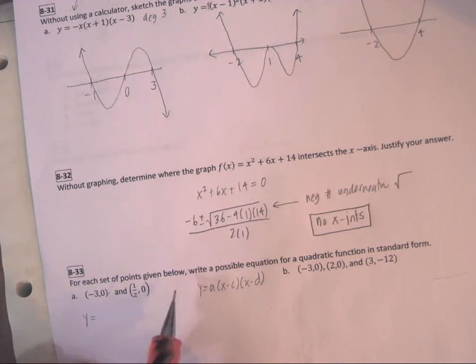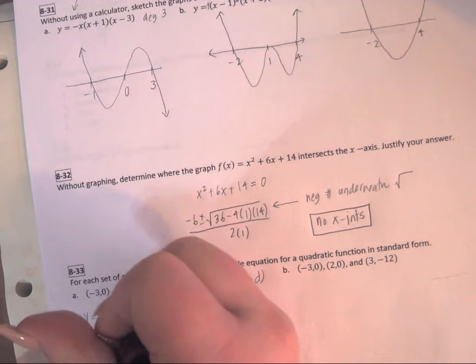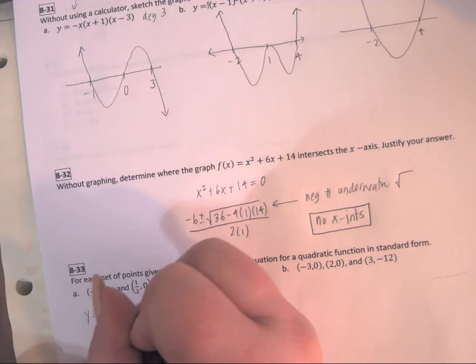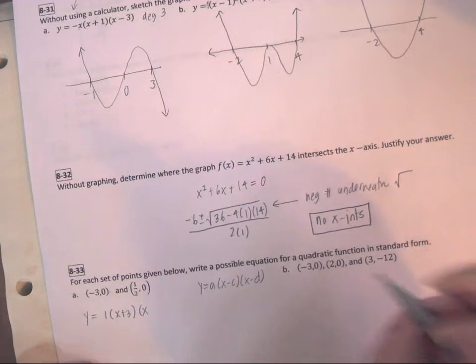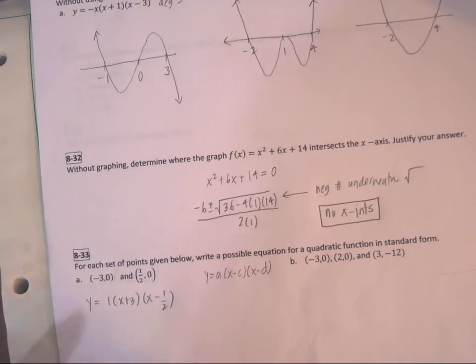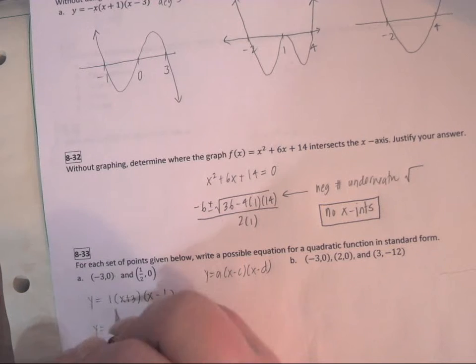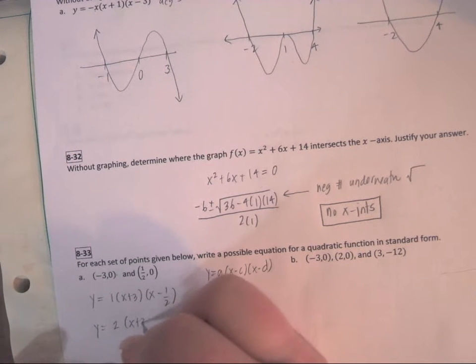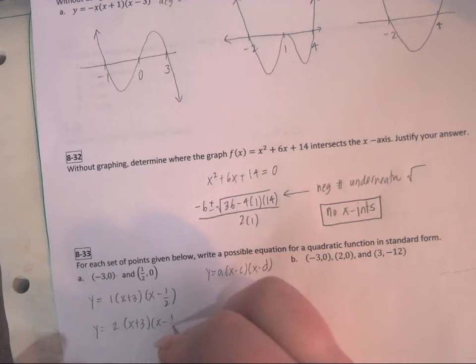Since you don't have a third point, your A could just be 1, and then it's x plus 3 and x minus 1/2. You could also choose your A to be something other than 1, so this would possibly be an answer.